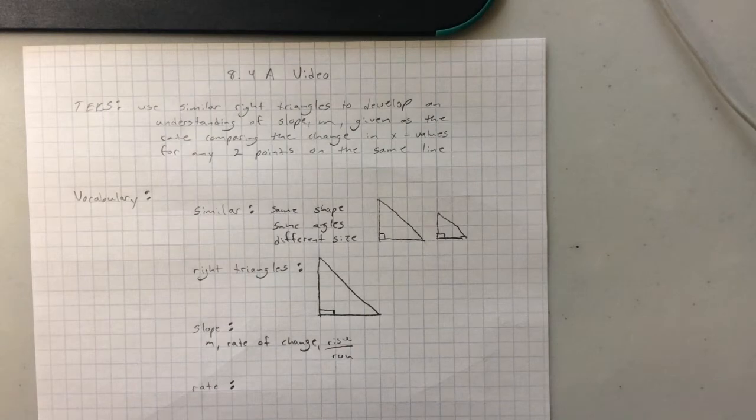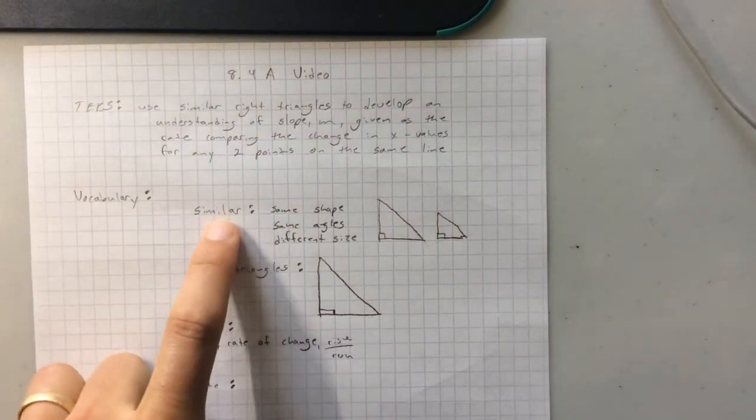So what I want to do first is break down that TEK and discuss the vocabulary in it. I want to make sure that you understand some of the bigger words, some of the mathematical words, so that as we move forward into this, you're not confused on what I'm trying to say. So the first word we're going to talk about is similar.